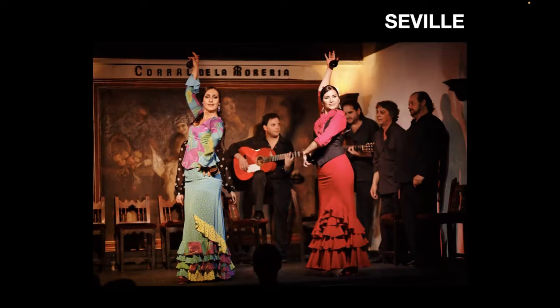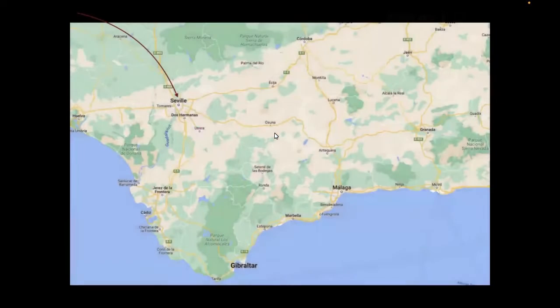But flamenco is the face that it had in Andalusia in Spain, and it's going to be really a very interesting and enjoyable night, listening to flamenco music with the flamenco dance. So this is going to be one of our nights in Seville.